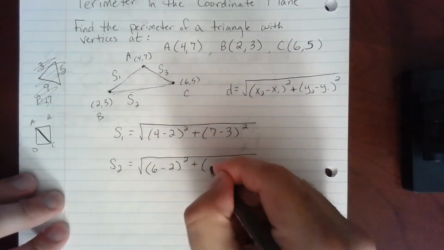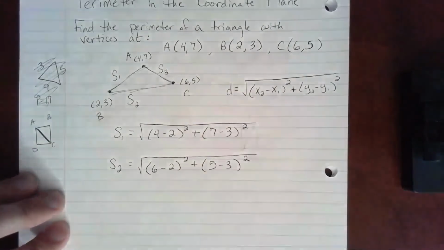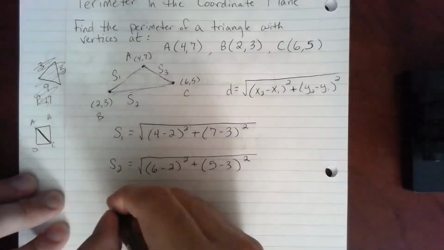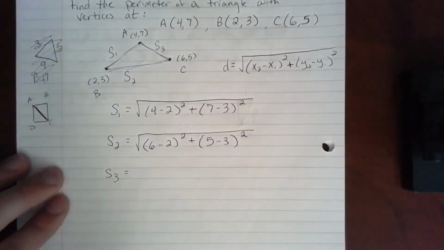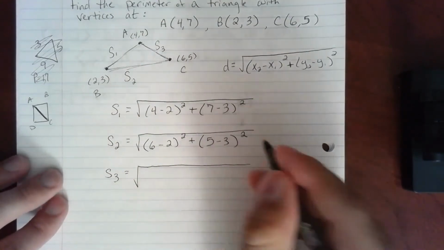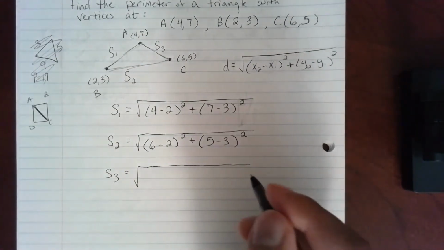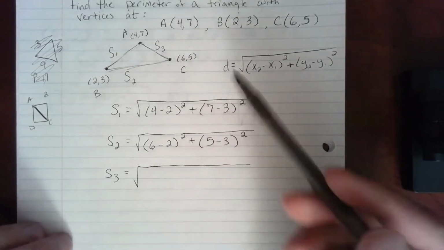Instead of 7, we have 5. And there we are with that one. And finally for S3, and I know I'm going a little quickly here, but this is very repetitive. That's the downside to a problem like this. These are some of my least favorite problems, actually, just because they end up feeling very tedious. There's a lot of just repetitive motion going on.